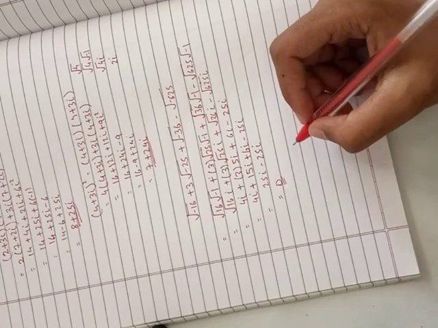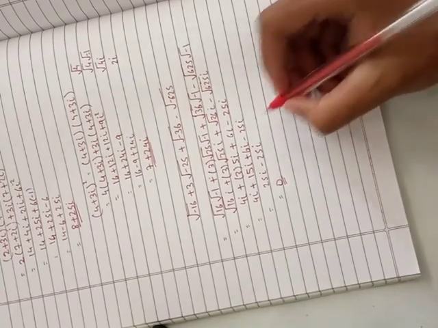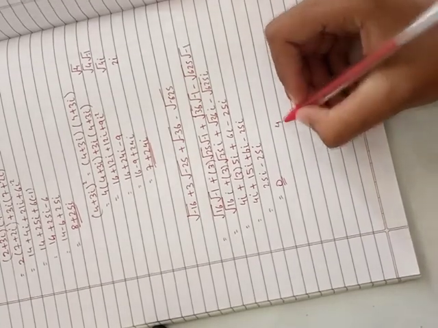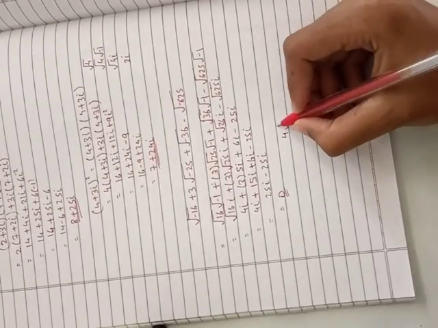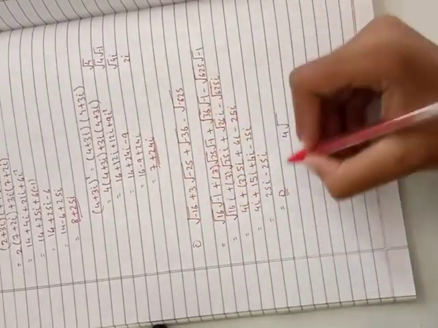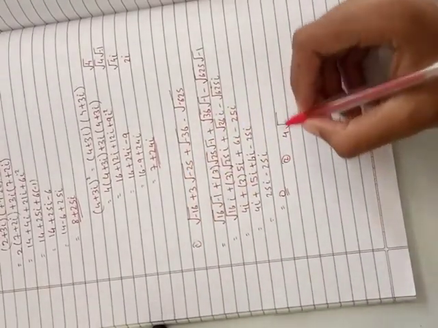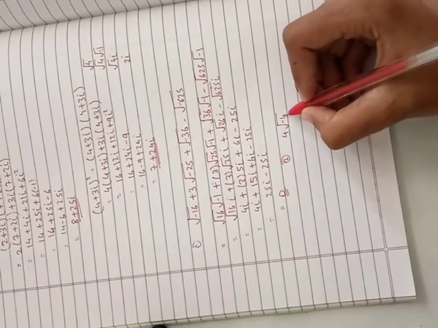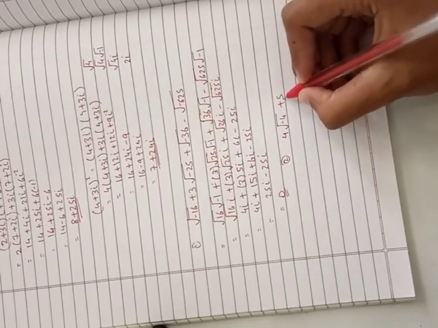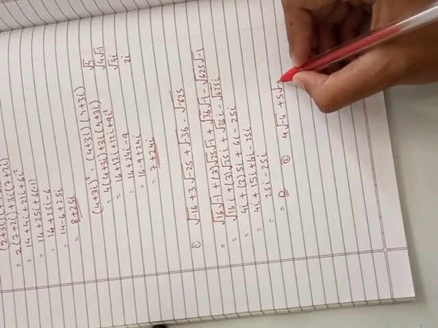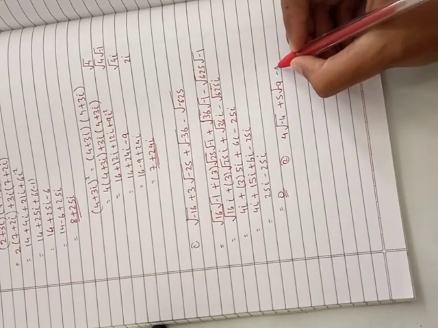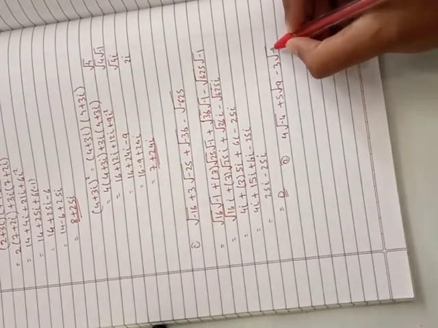So let's take one more example. 4 under root negative 4 plus 5 under root negative 9 minus 3 under root negative 16.